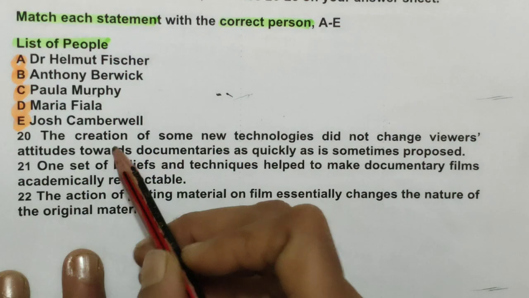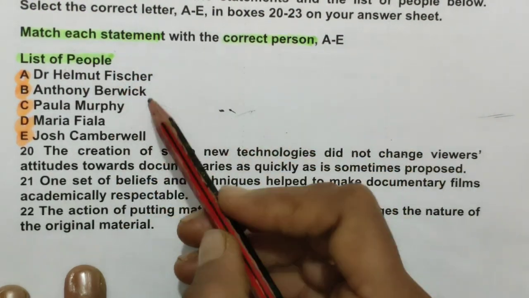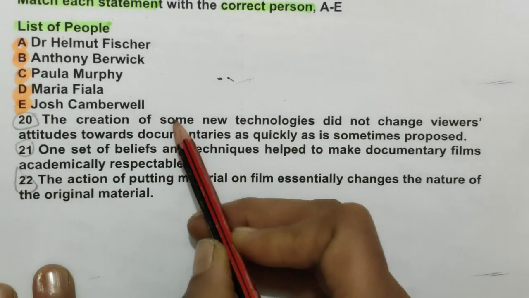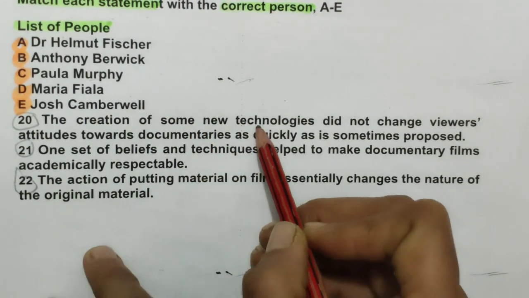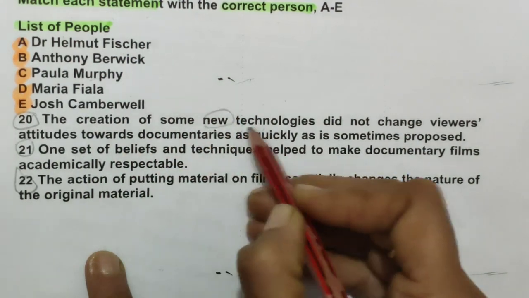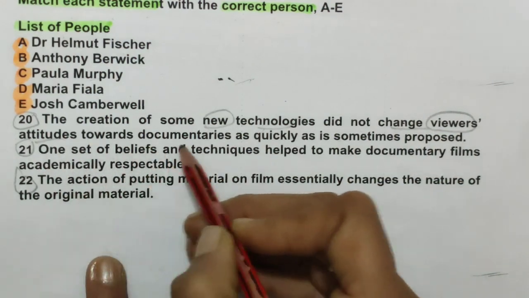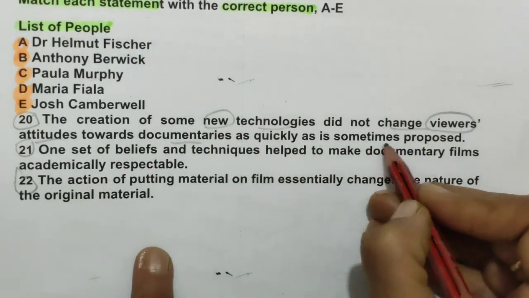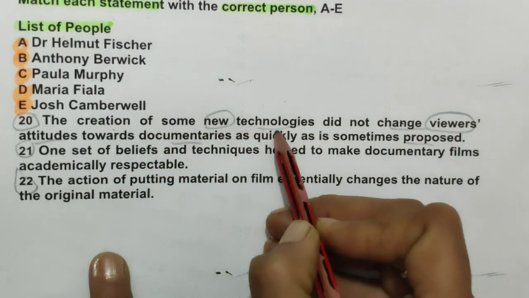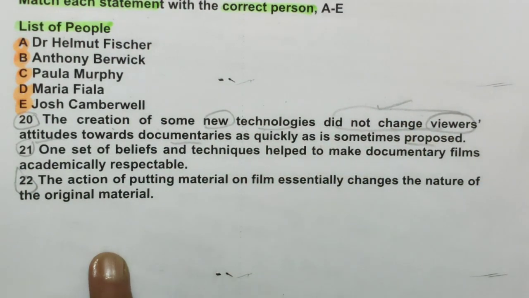Now how to do this list of people, means match each statement with the correct person. So we will go through all these questions first, understand it, and note some keywords. The creation of some new technologies did not change viewers' attitude towards documentary as quickly as is sometimes proposed. That is more important.